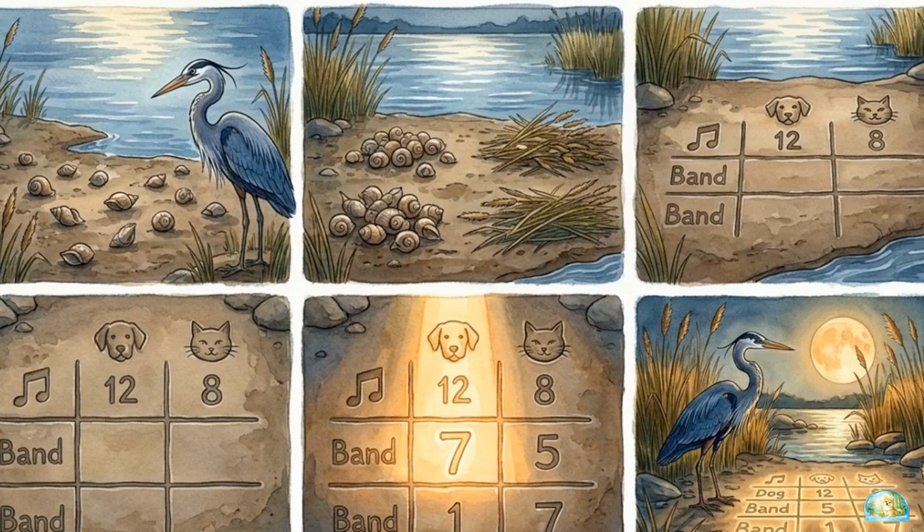Look at this matrix in the clay. Following the dog row to where it meets the band column leads us to a single cell. We record the 7 students here. This specific intersection is called a joint frequency. Mapping these overlaps provides the specific data points we need to analyze the relationships between the 2 categories.